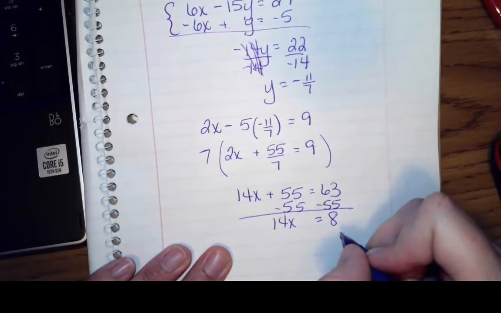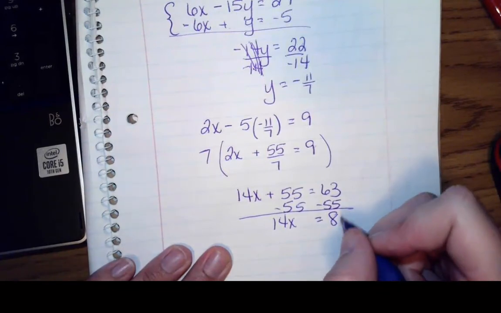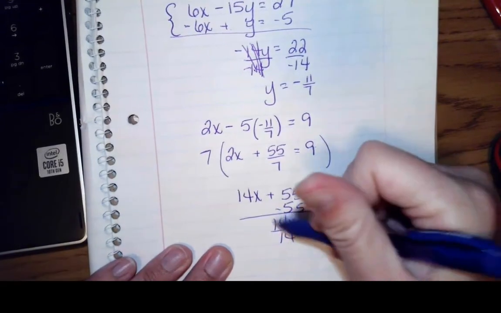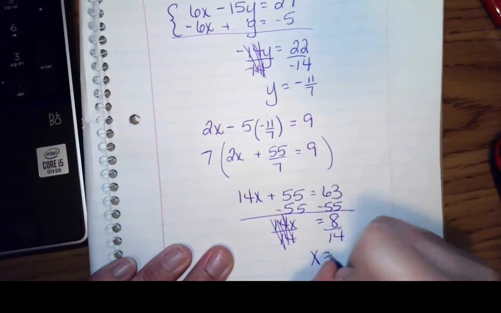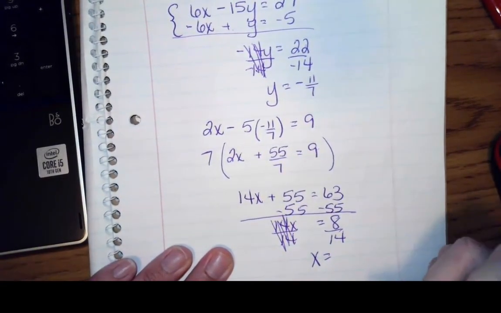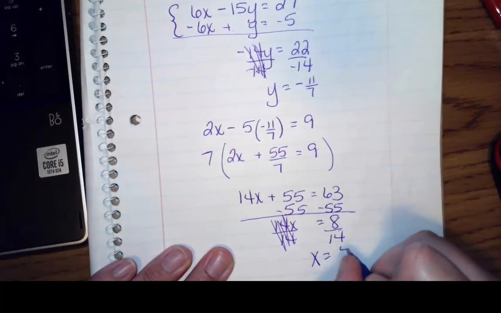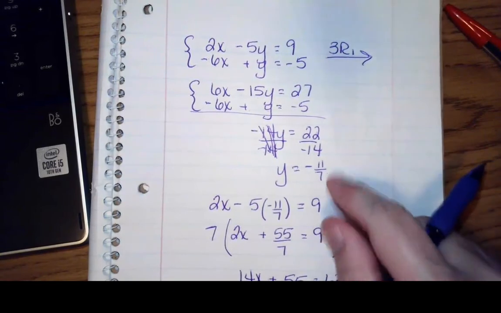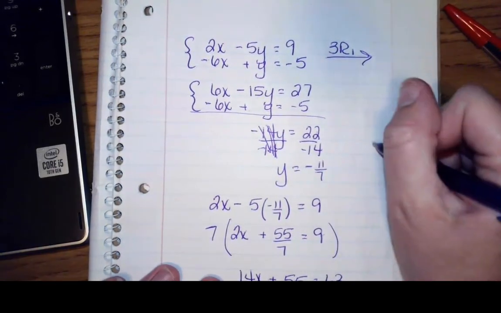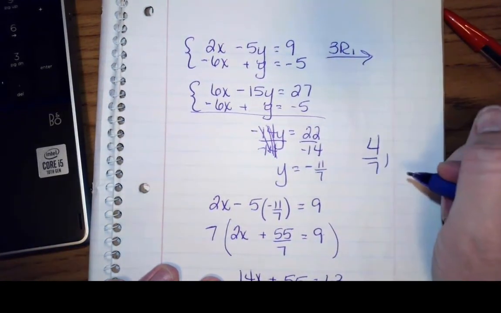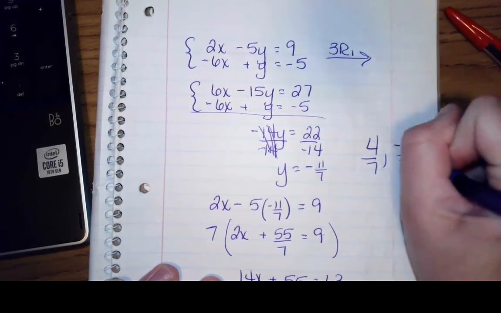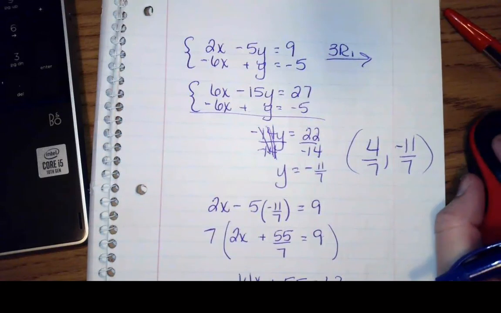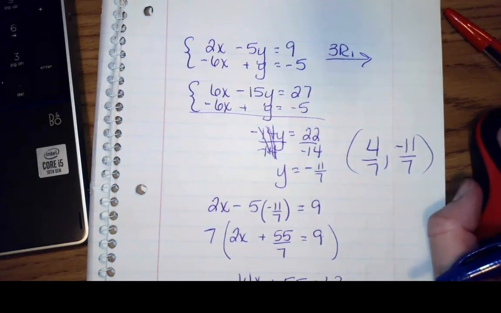Okay, why is my mind blanking? Yes, it's 8. Good heavens. All right, divide both sides by 14, and I get x equals, this reduces by 2's, so I'm going to get 4/7. So my answer, put this in order because we found y first. My x coordinate is 4/7, my y coordinate is negative 11/7. It has to be in order. Okay? And we'll see you on the next video.